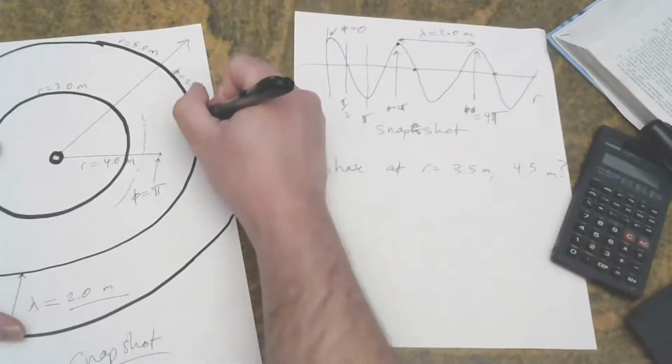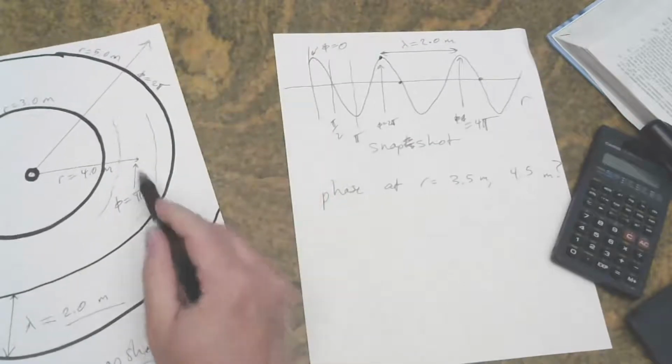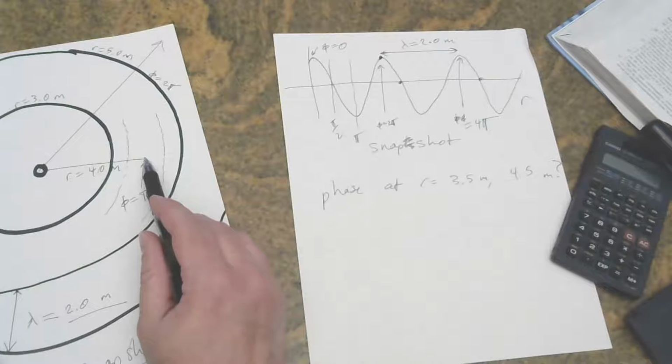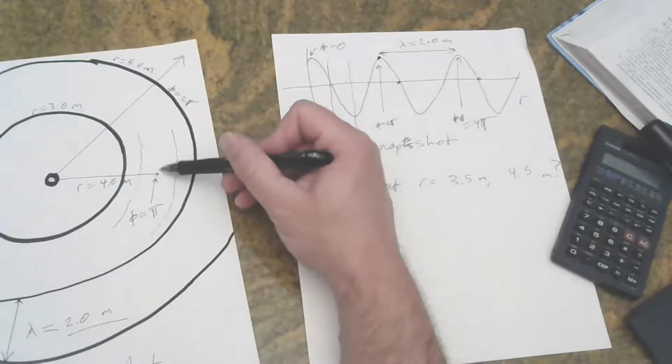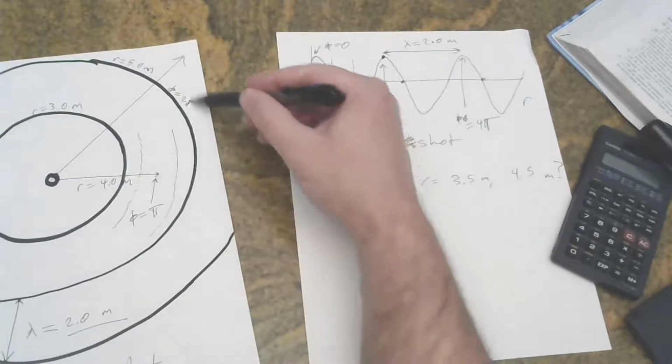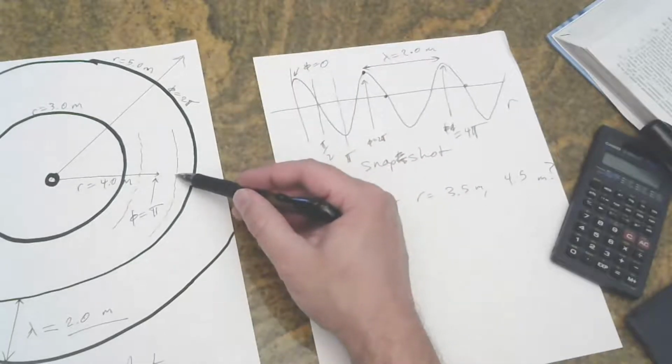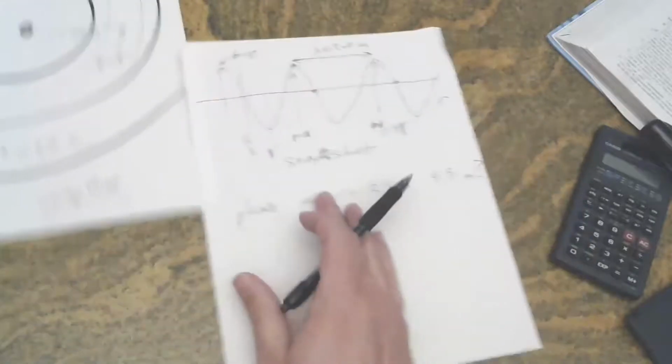What about 4.5 meters? So halfway from 4 meters to 5 meters. Well, if we go from a phase of pi here to a phase of 2 pi on this wavefront, what's halfway between pi and 2 pi? That would have to be 3 pi over 2. Okay, let's do it with math now.